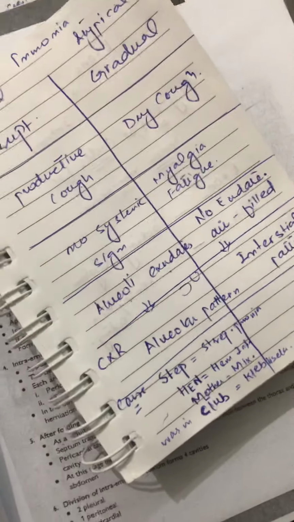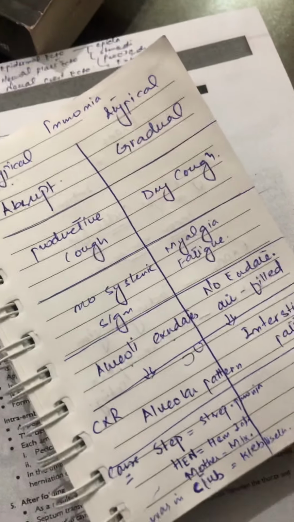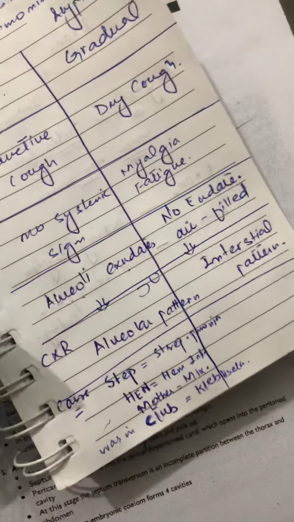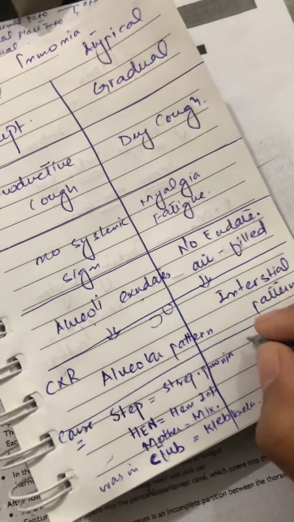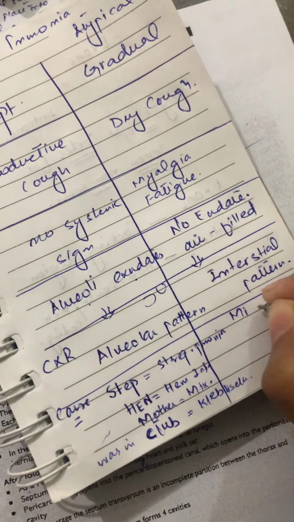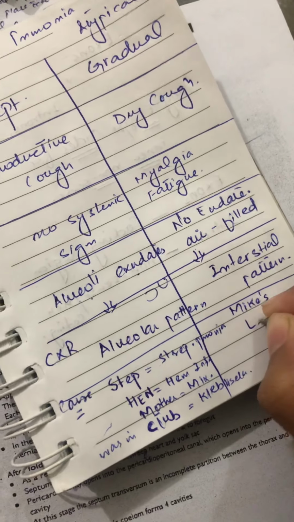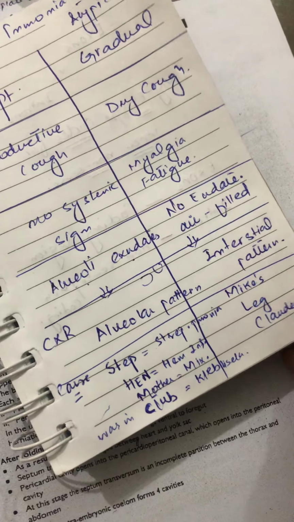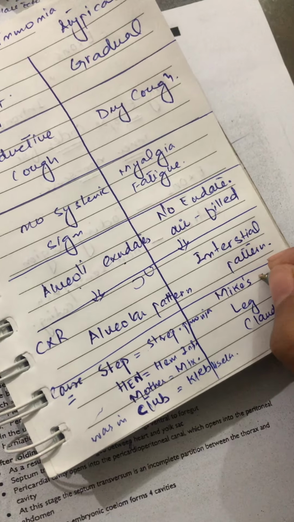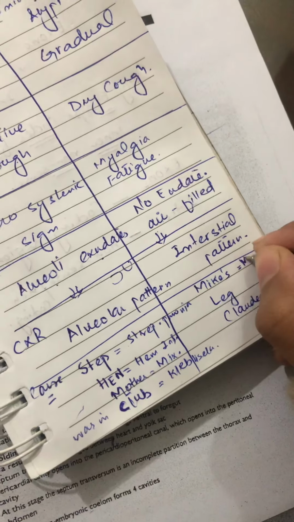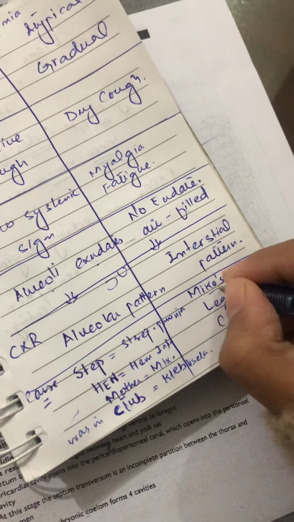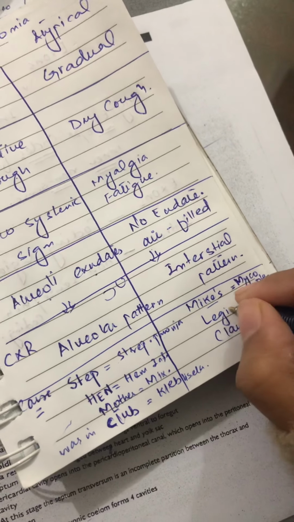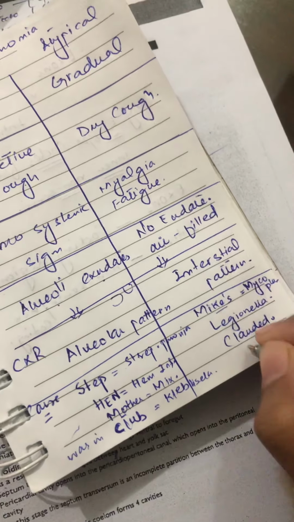For the atypical organisms, you have to remember a simple mnemonic: Mike's leg clotted. From M, you have to remember Mycoplasma. From Mike, you will remember Mycoplasma. From L, you will remember Legionella pneumophila.